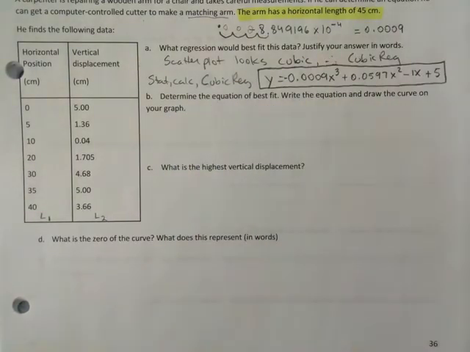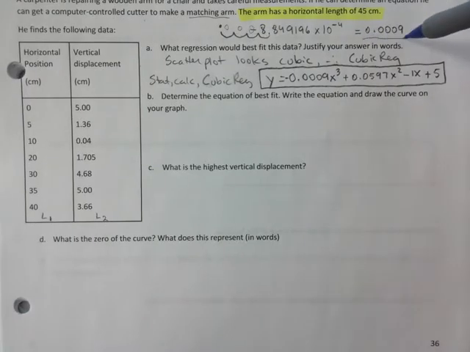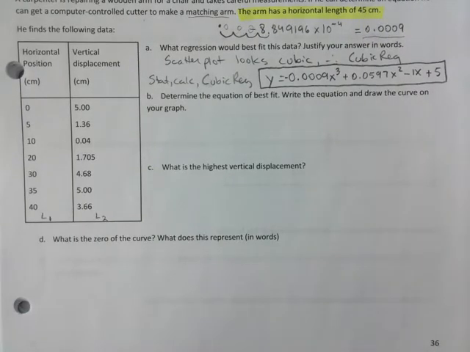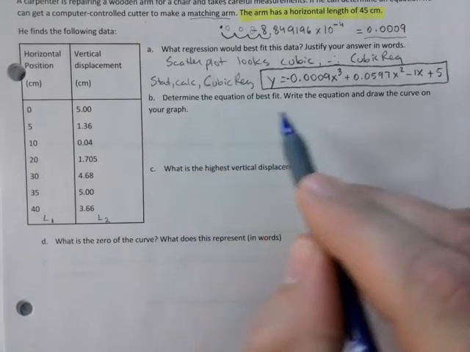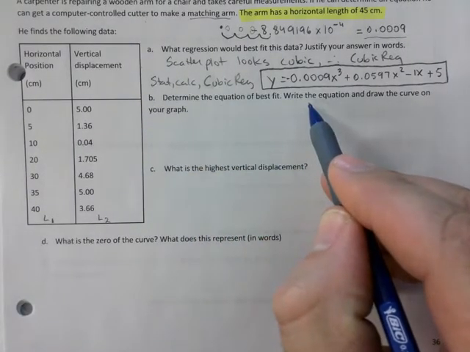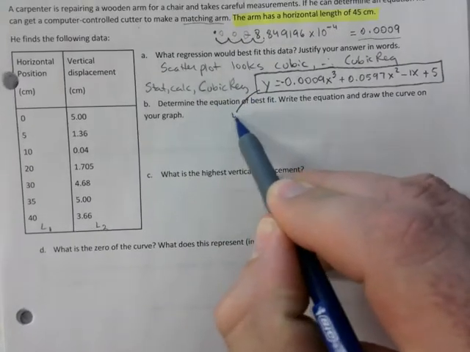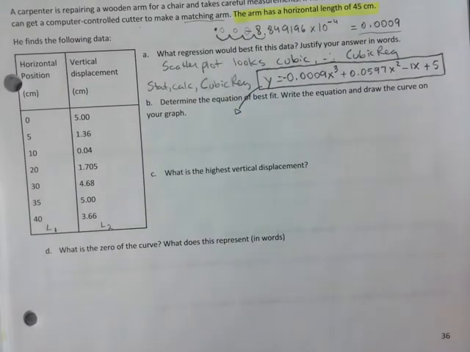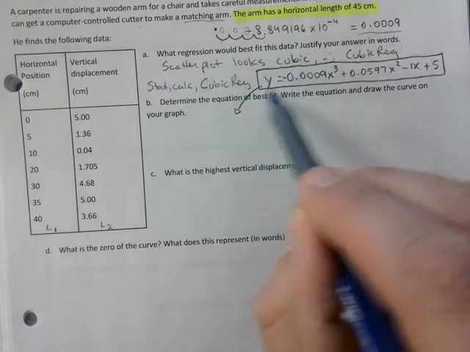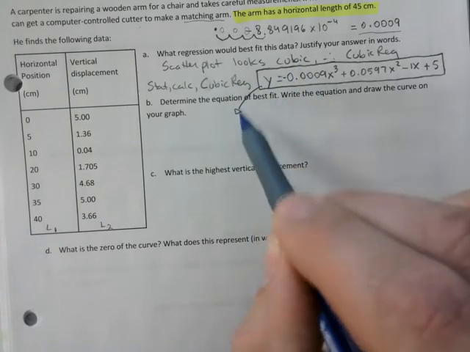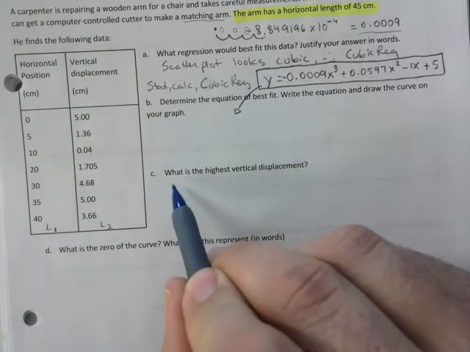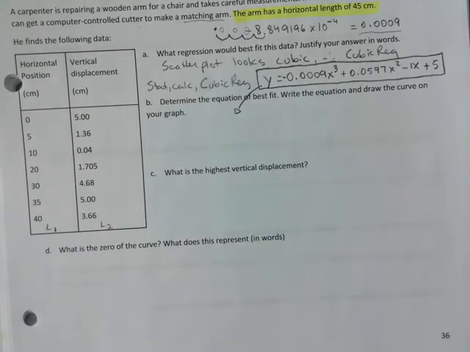Never mind. Don't use that. Just use this. This is correct. I don't know what happened there. Just go by that. You're good. And so now we're going to determine the equation of best fit. Oh, sorry. This was just to justify what you should have used, but we should have done this part in here. My bad. What is the highest vertical displacement?